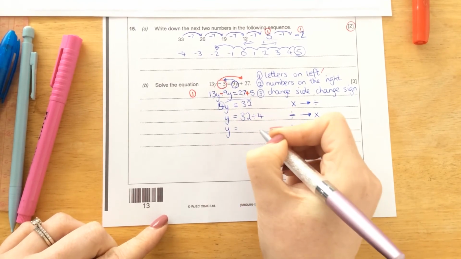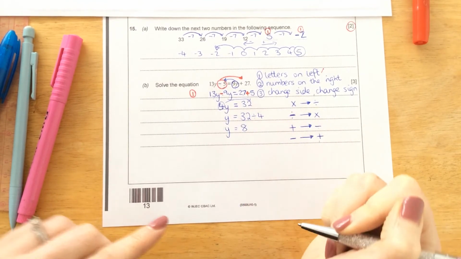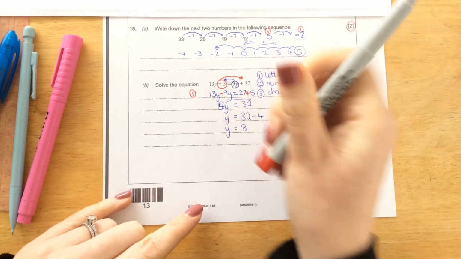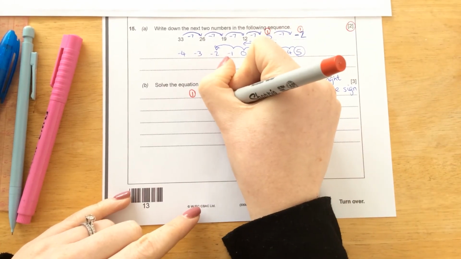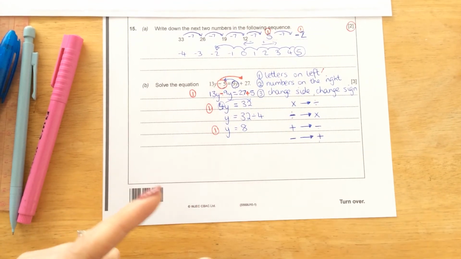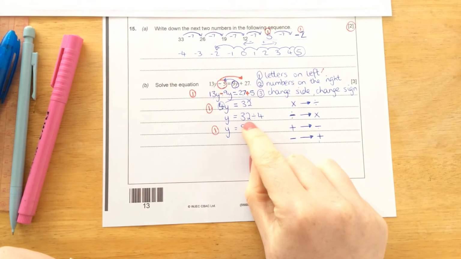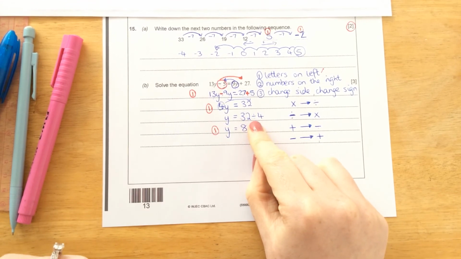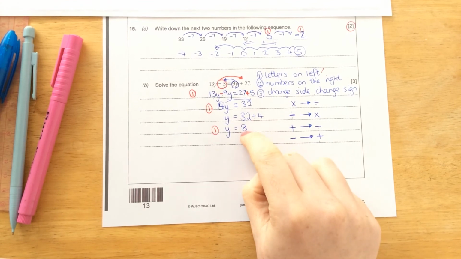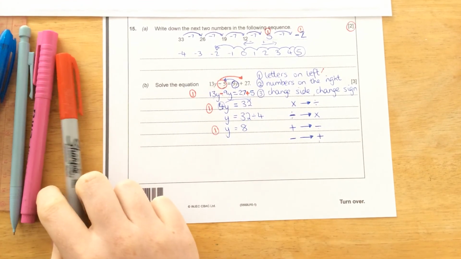Y is 8. So the examiner will give you 1 mark for here and 1 mark for your final answer of 8. You can't leave this as 32 divided by 4 because that's nice and easy. We can actually do that. So if there's something you can definitely do, you need to have it as your final answer.